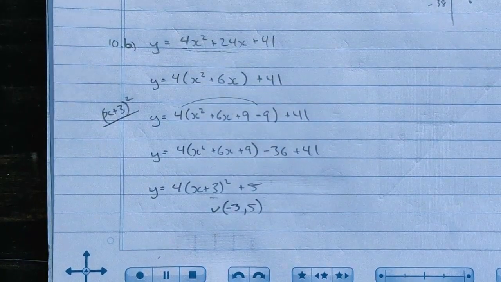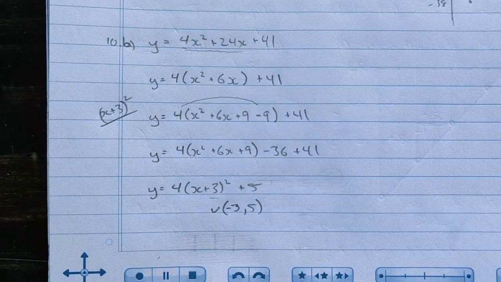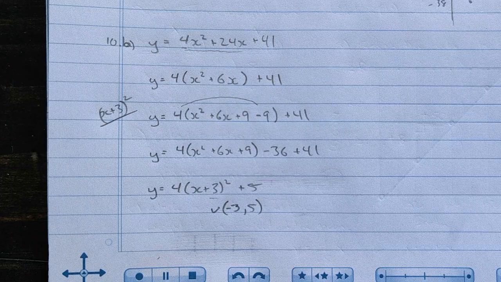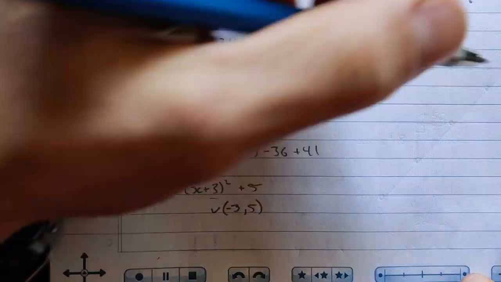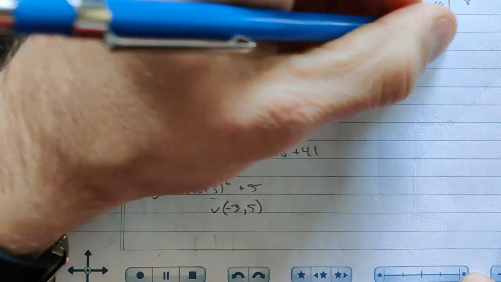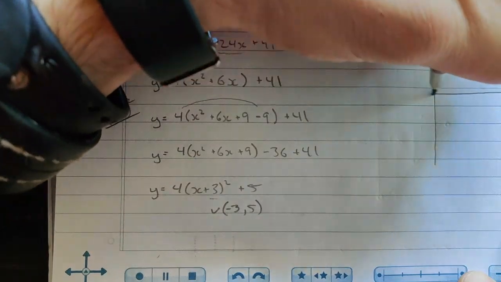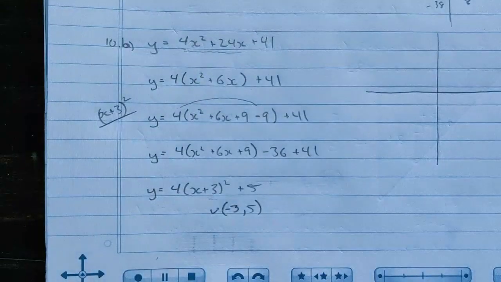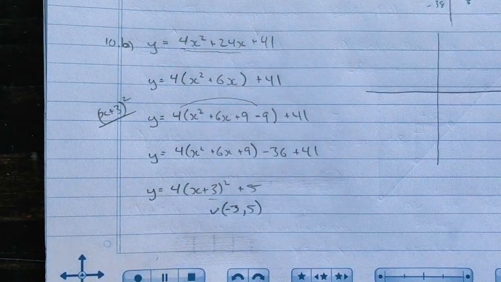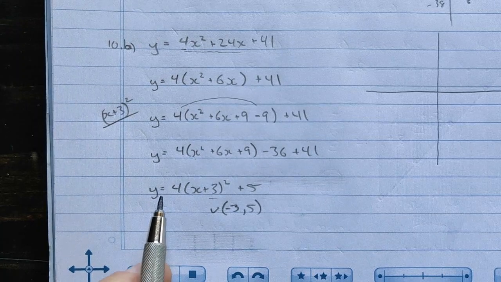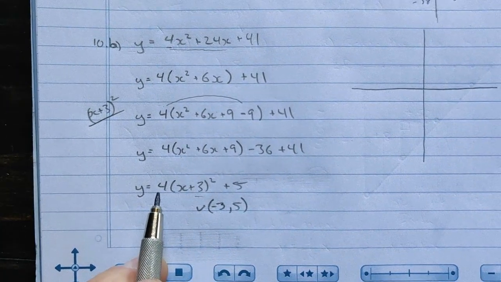And the rest of the question actually said to find the vertex, sketch the graph, and label the vertex and 2 other points. So we need to find another couple points on here. So I'm going to do a quick sketch of the graph first. And we're looking at a graph that has a positive a value and it's fairly narrow, so we're opening down.